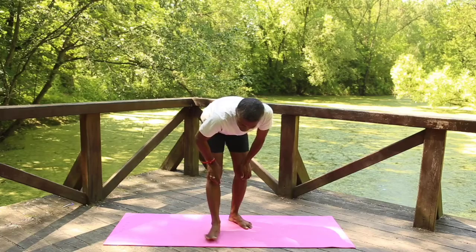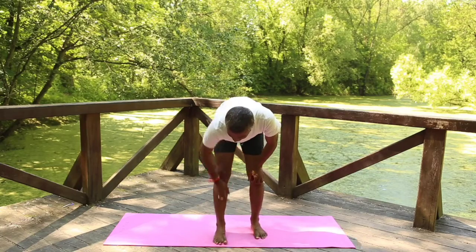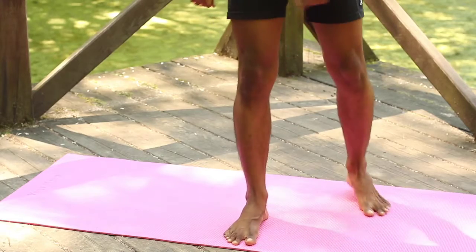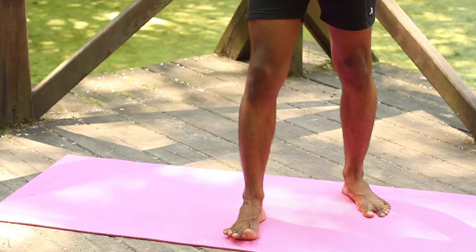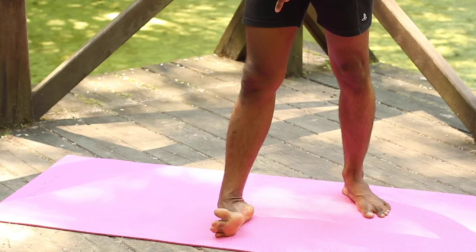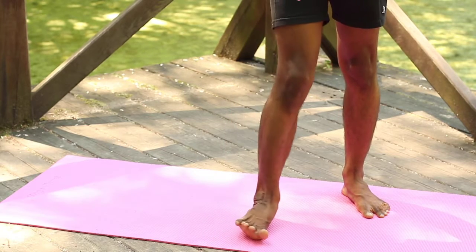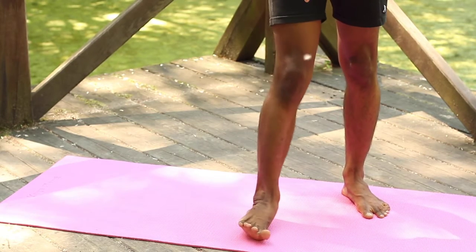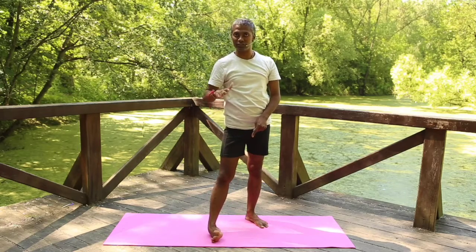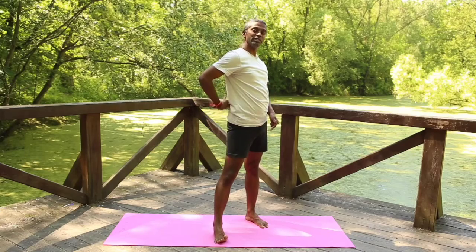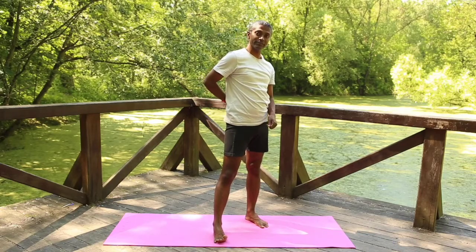Next, this is the inner heel. In samasthiti, like that we will stand. In samasthiti, the other side, like this. When you do these movements, depending on which part of the foot we stand, the load will be on different parts of the spine.